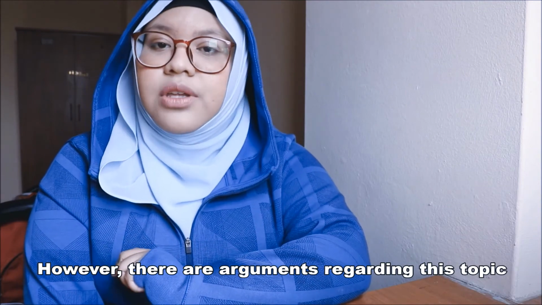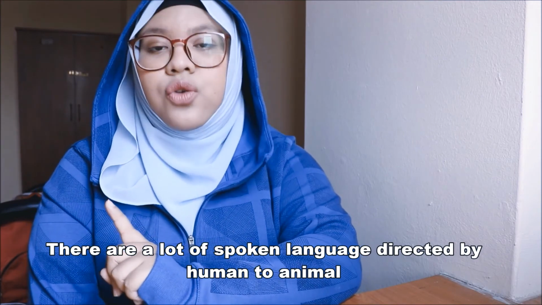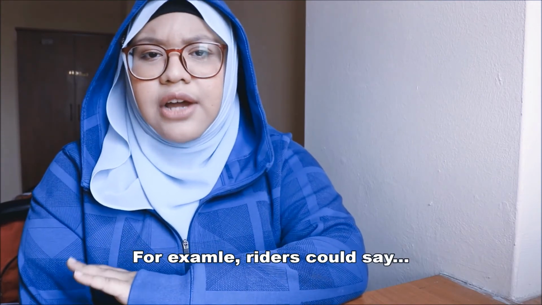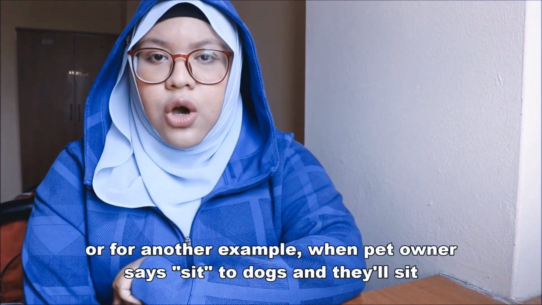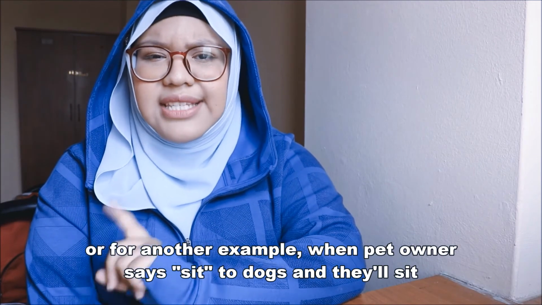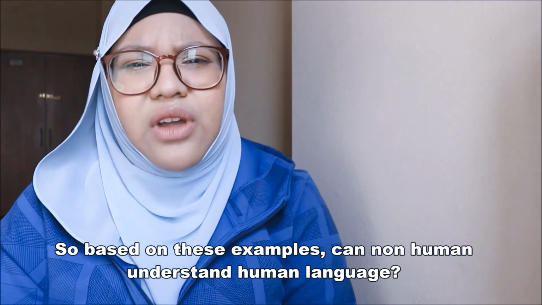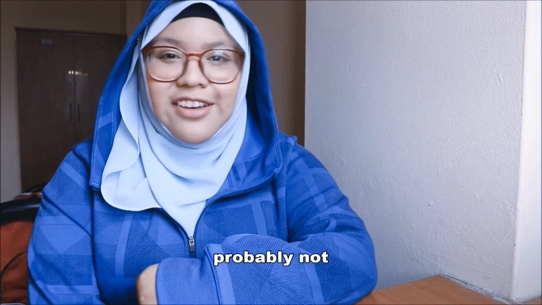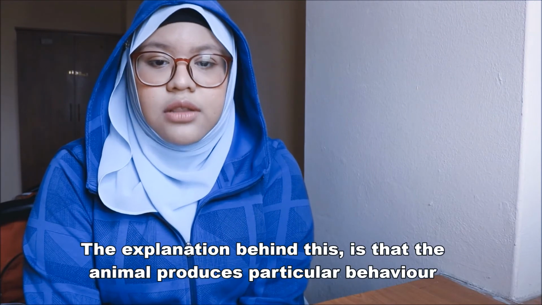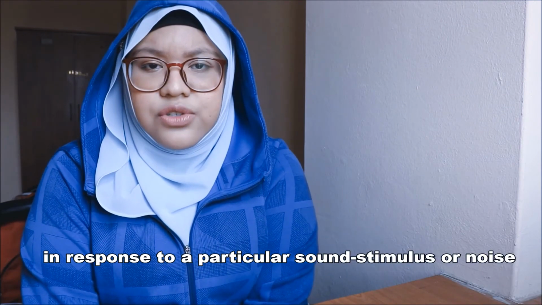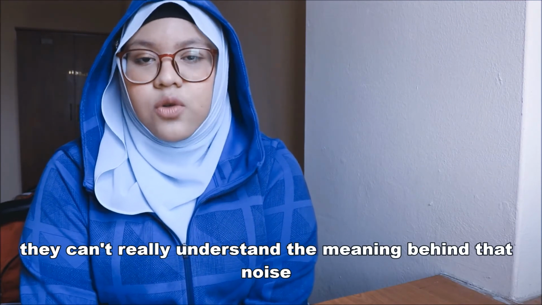However, there are arguments regarding this topic. A lot of spoken language is directed by humans to animals. For example, riders could say "whoa" to horses so they stop. Or for another example, when pet owners say sit to a dog and it sits. So based on these examples, can non-humans understand human language? Probably not. The explanation behind this is that the animal produces a particular behavior in response to a particular sound, stimulus or noise. They can't really understand the meaning behind that noise.